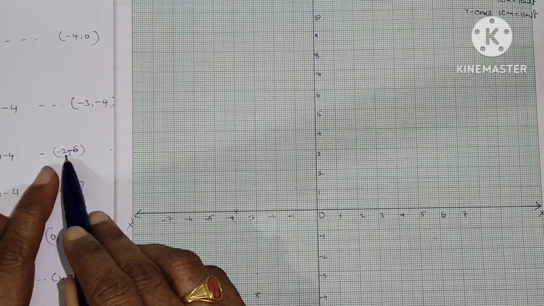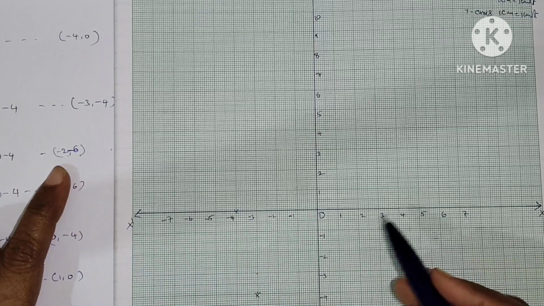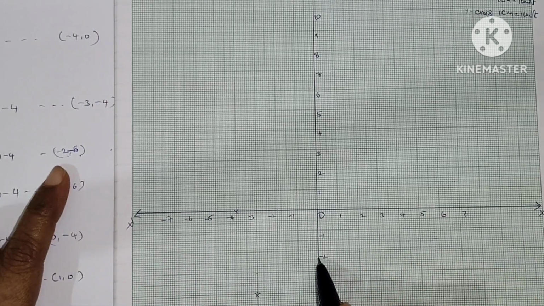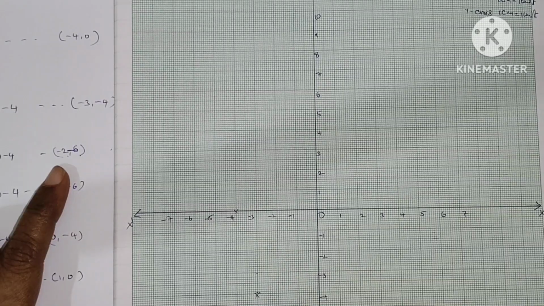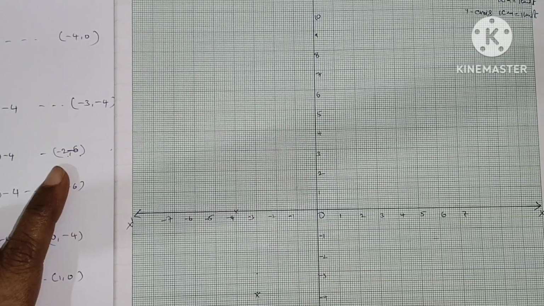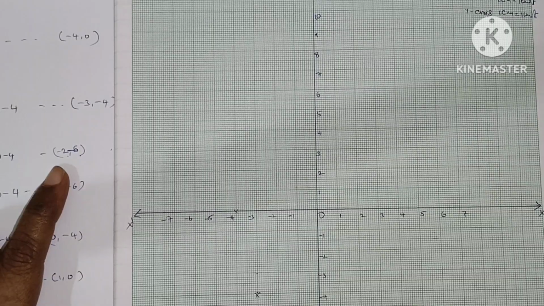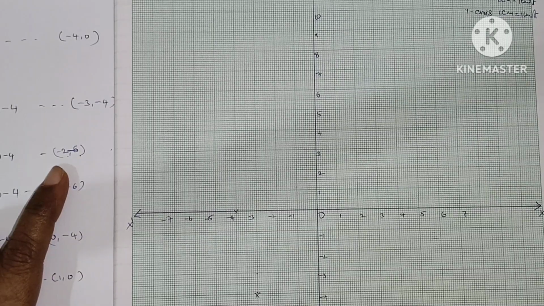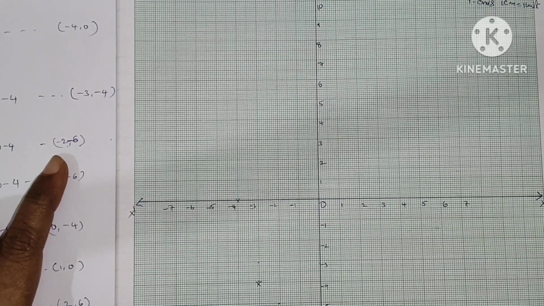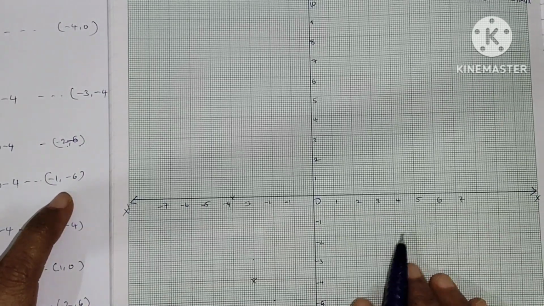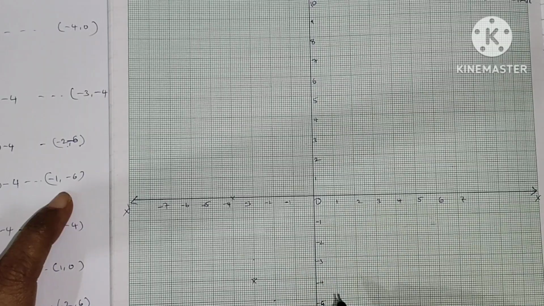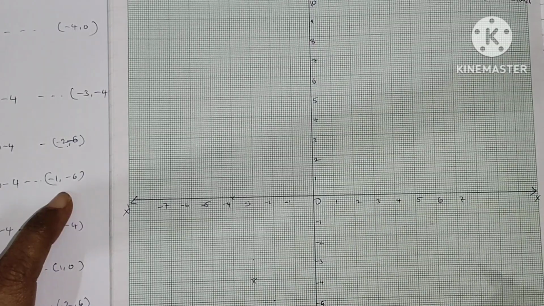Next point is minus 2 comma minus 6. On the x axis minus 2, and on the y axis minus 6. So this is the point. Next, minus 1 comma minus 6. On the x axis minus 1, and on the y axis minus 6. So this is the next point.